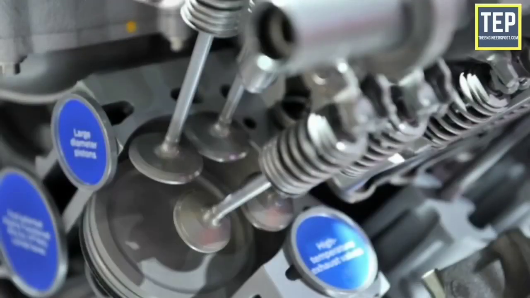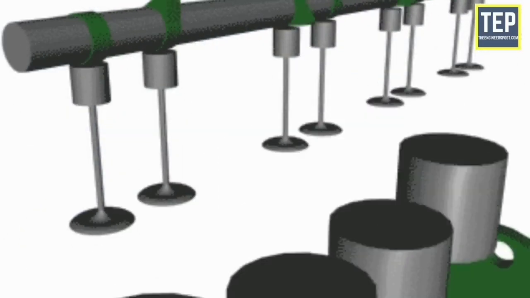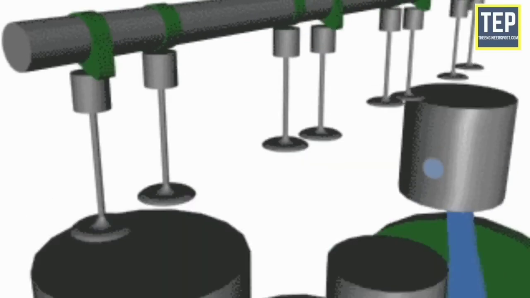Engine valves. These are essential to control the timing of air-fuel mixture entry into the cylinder, and combustion products out of the cylinder. Engine valves are located at the inlet and outlet openings of the engine cylinder. The valves fit on the valve seats in their closed position.